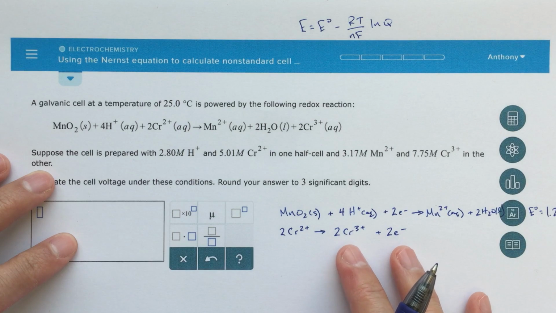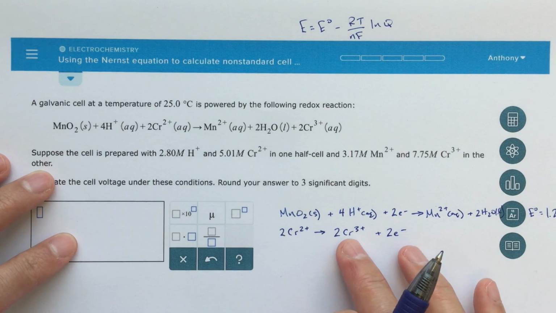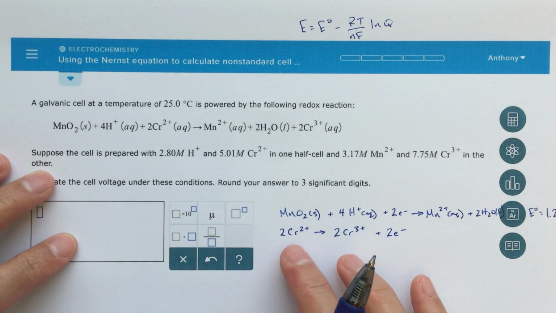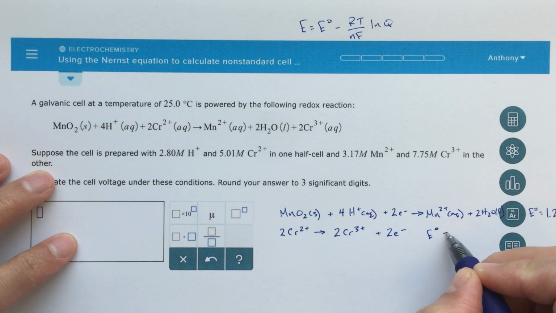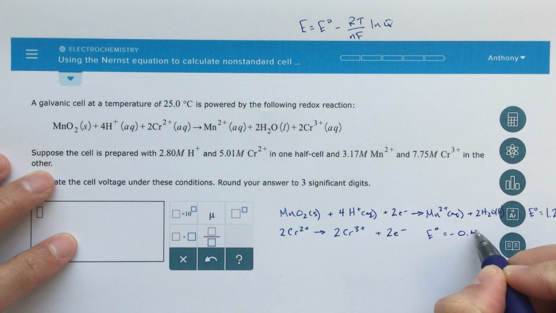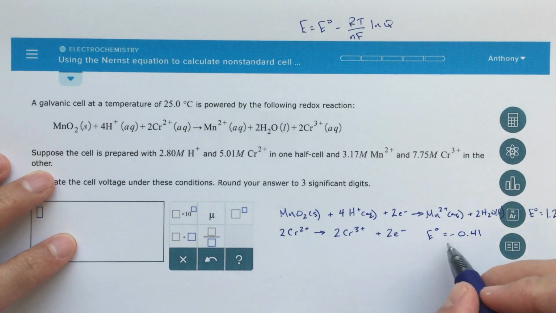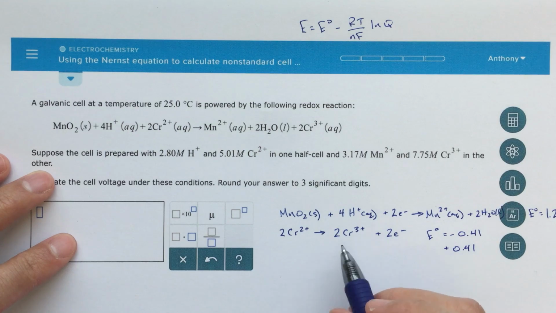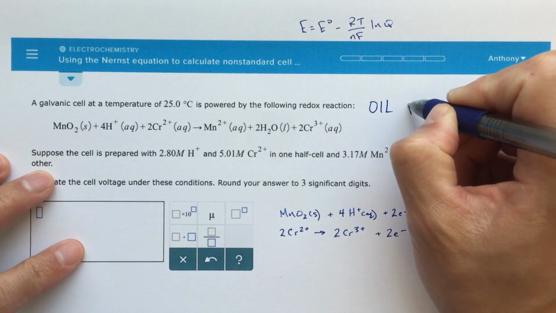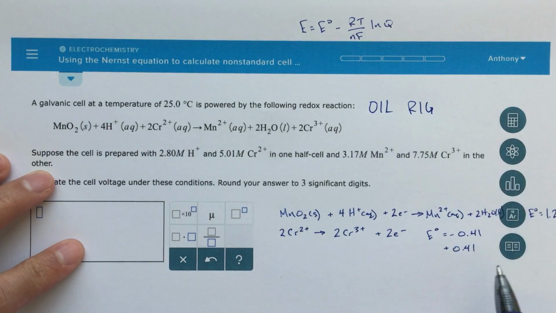So what I'm looking for in my ALEKS data tab would be Cr3+ plus 1 electron goes to Cr2+, and the reduction potential is minus 0.41. So for this reaction as written, written as an oxidation, it would be a positive 0.41. We should just write OIL RIG down, so we keep it straight in our minds.